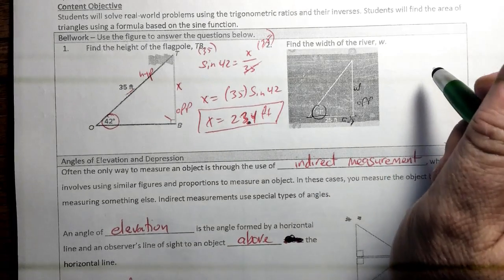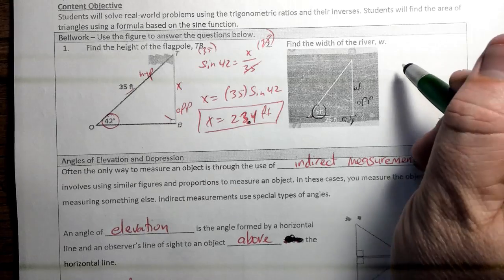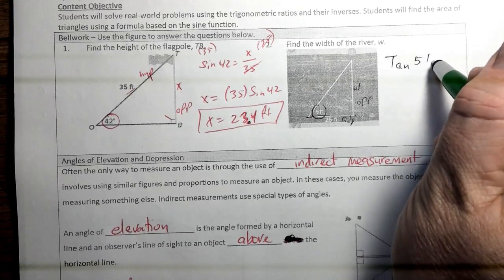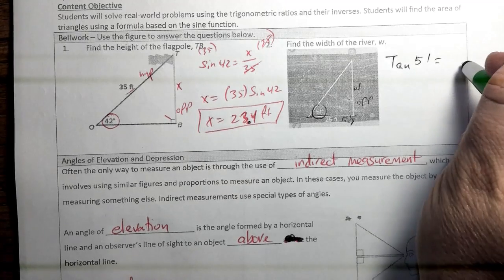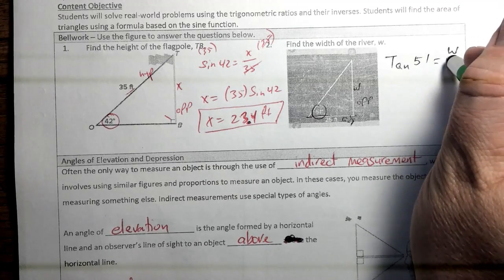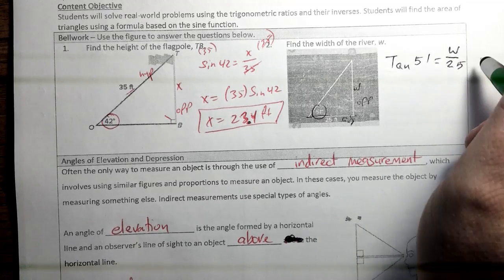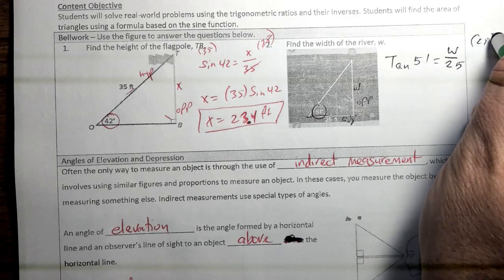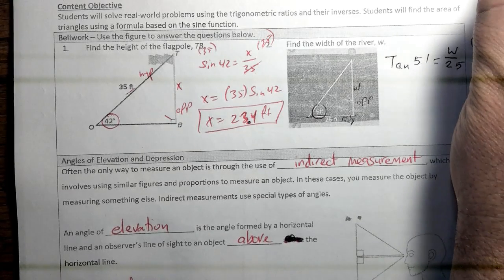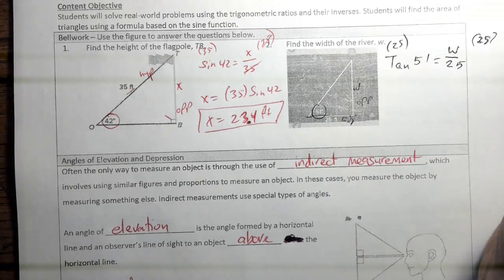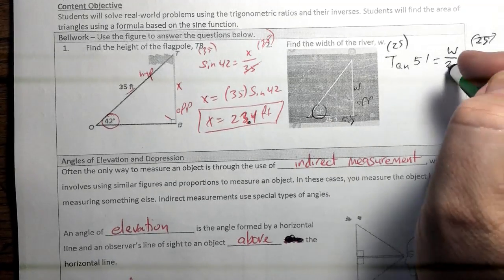All right, so we don't have the hypotenuse. We have to use tangent. So we have tan of a 51-degree angle, and that's going to equal the opposite, which is W, over the adjacent, which is 25. We're going to multiply both sides. All right, so over here they cancel.